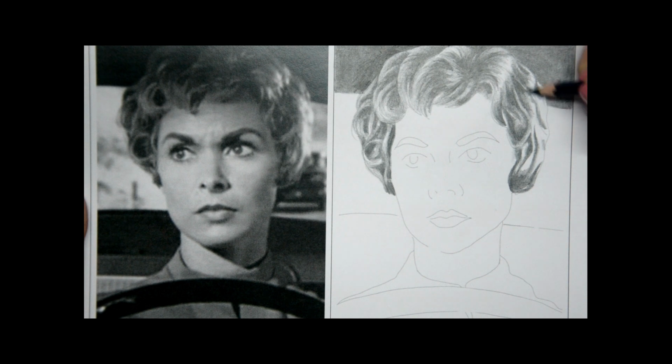When we finish the dark parts, we continue with the gray parts and leave the light spots blank.